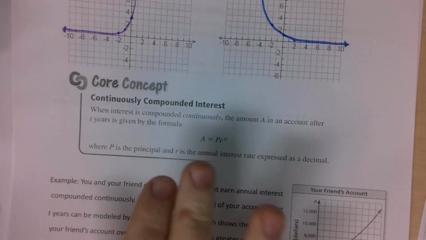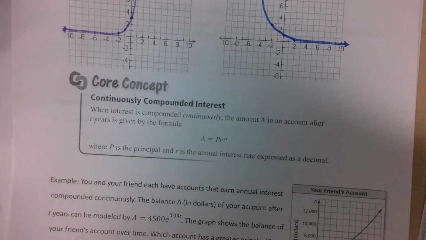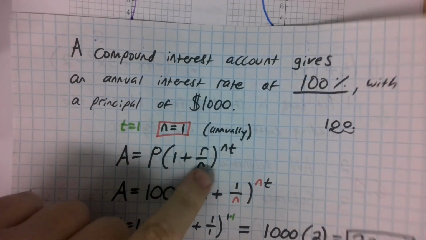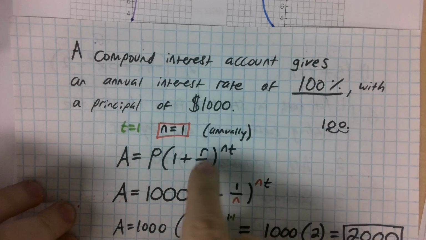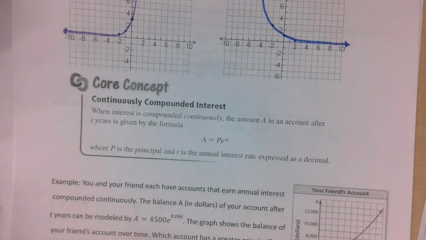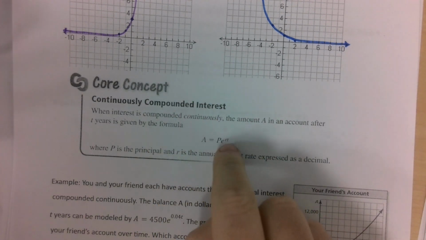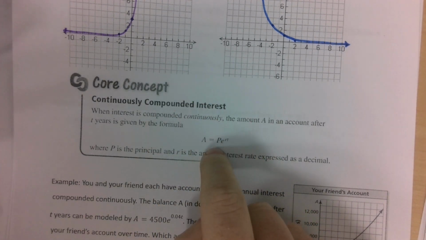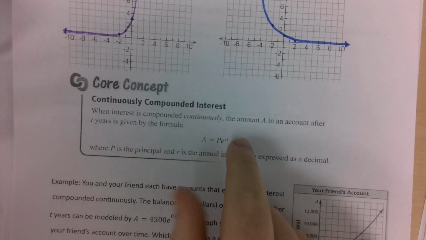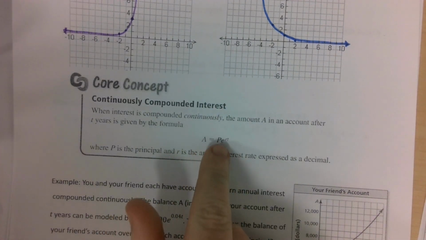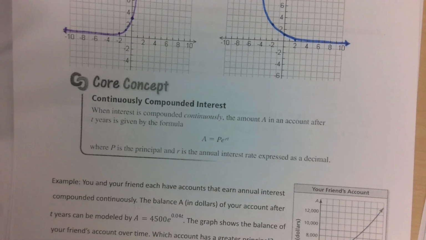It's so much nicer than the clunky compound interest formula we've dealt with before that can only handle compounding at certain times in the year. This one is like something that's being compounded at all times, millions and millions and billions of times a second, and even more than that. Just remember, R is still your rate as a decimal, P is still your principal, A is still your amount, T is still your time, E is a number, so don't plug anything in for E.